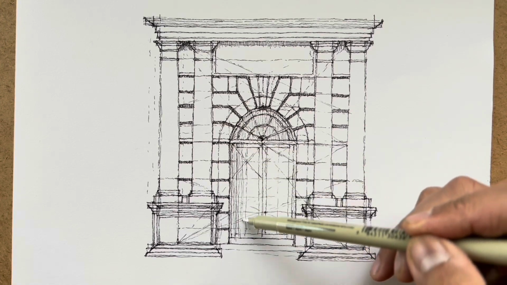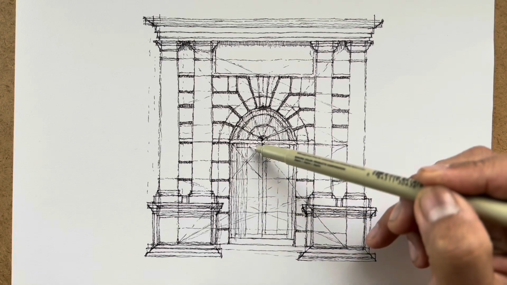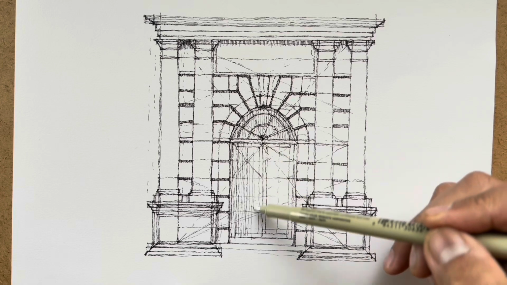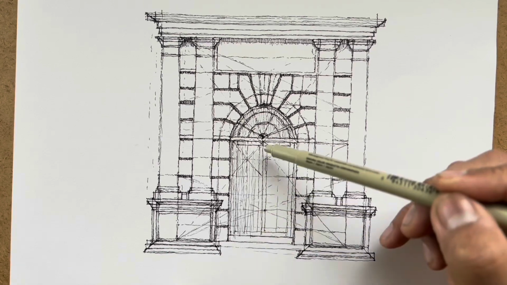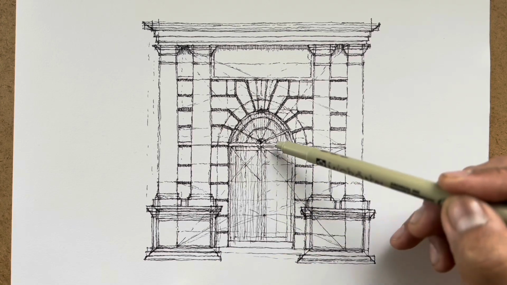When it comes to rendering or hatching, it is better to start with dark lines, then move on to more detail later. Now I'm doing the fine vertical lines.